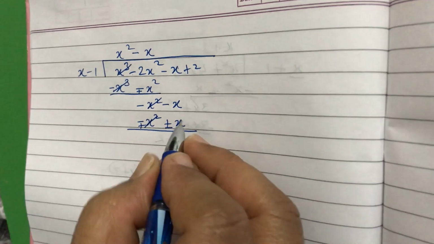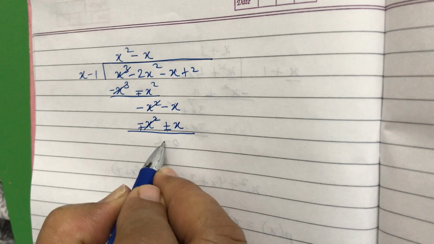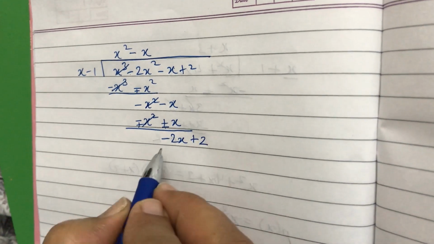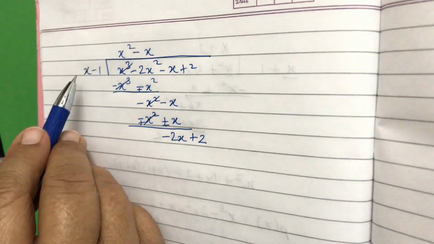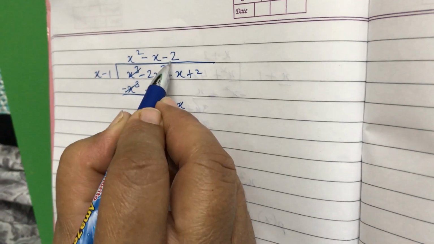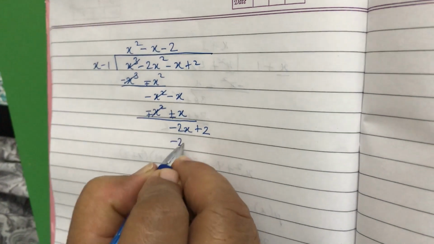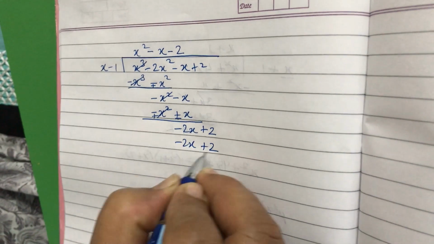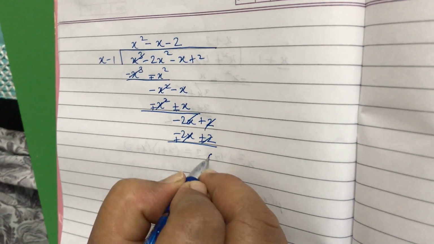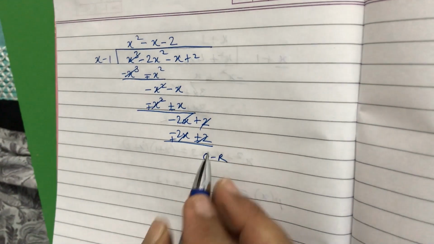This plus becomes a minus. Minus x is minus 2x plus 2. Minus 2x divided by x is minus 2. Minus 2 into x is minus 2x. This is plus 2. Again signs change and the remainder becomes equal to 0.